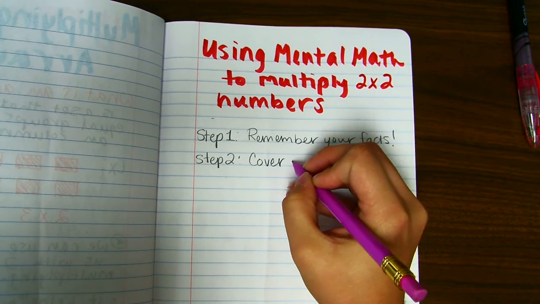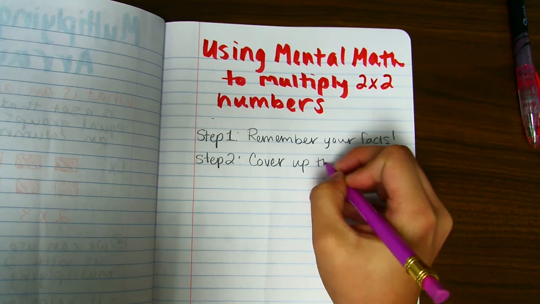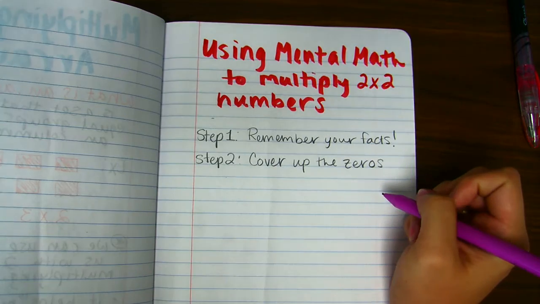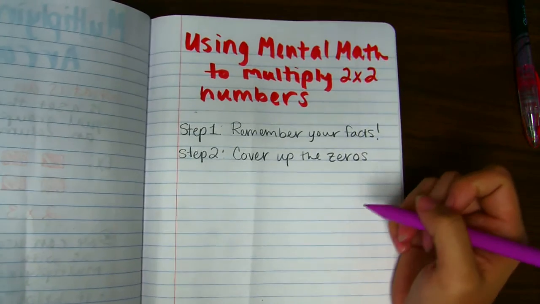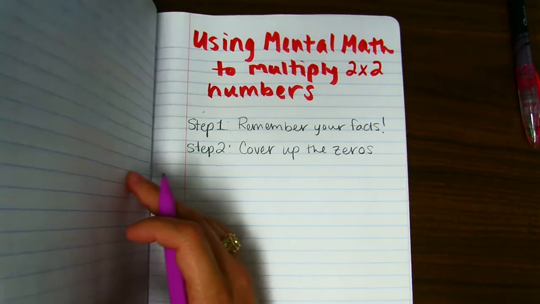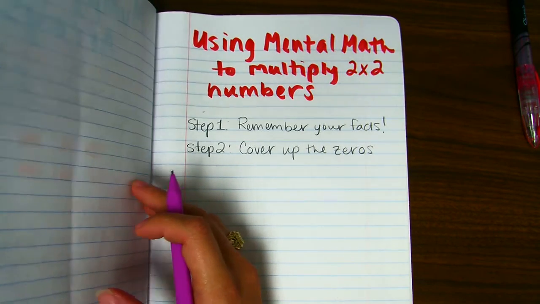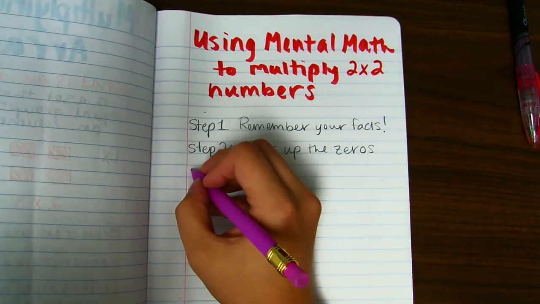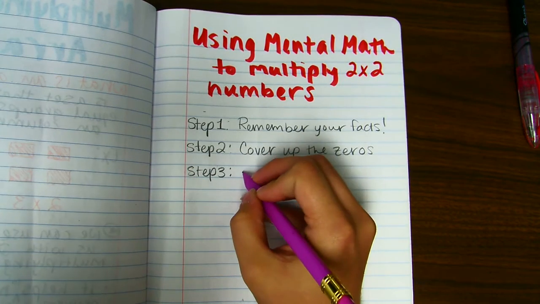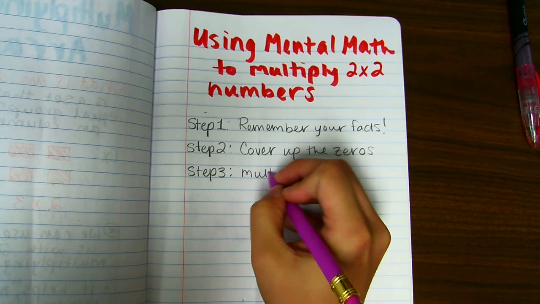Step 2 is that we need to cover up the zeros. Right now, we're just writing out the steps. I'll give you an example here in a bit so you can see these steps in action. So step 2 is just cover up the zeros. Then we move to step 3.